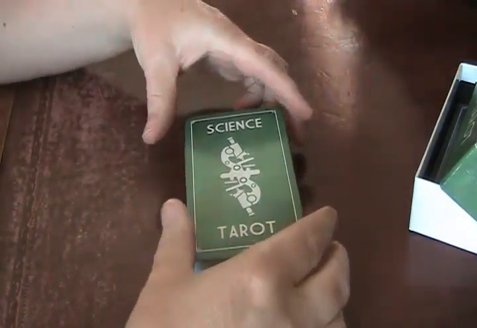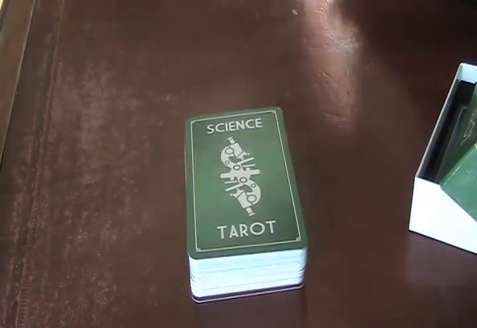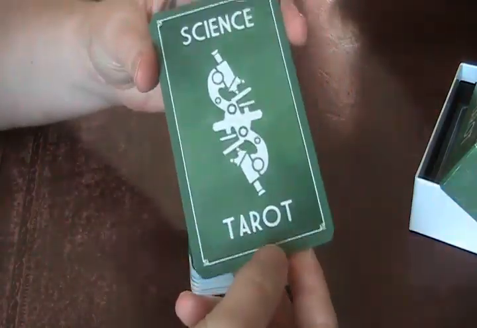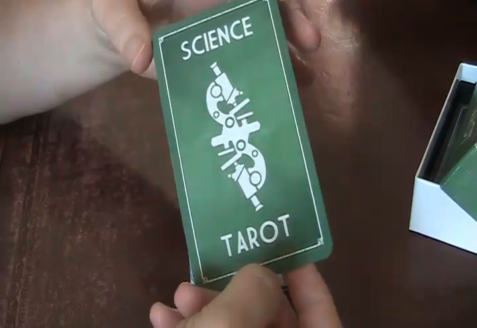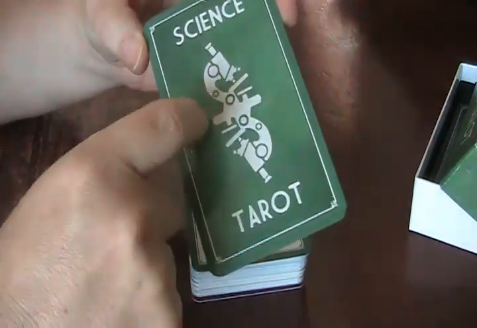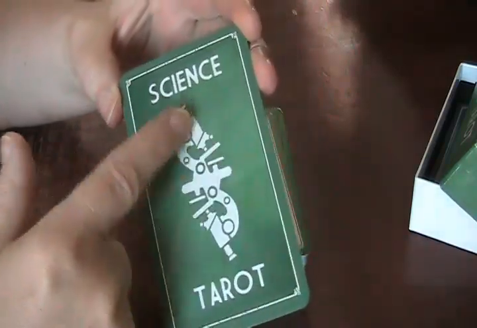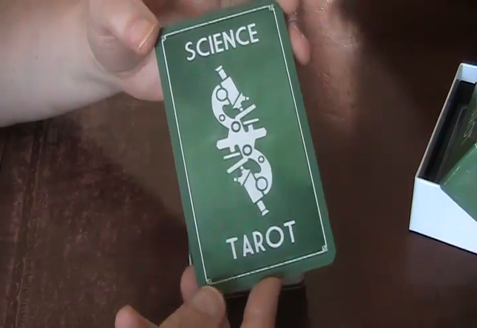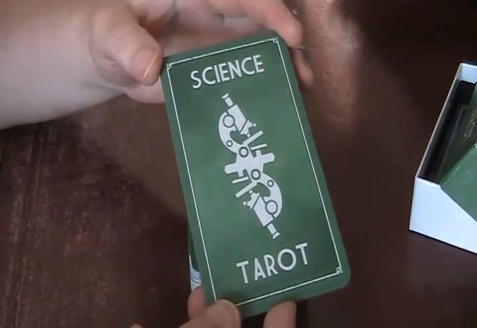And the suits are also color-coded, which really helps. This is the deck card. And you can kind of see the S and the T, Science Tarot. These are microscopes.